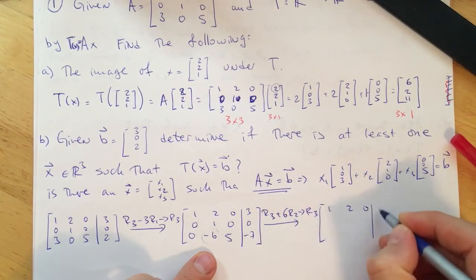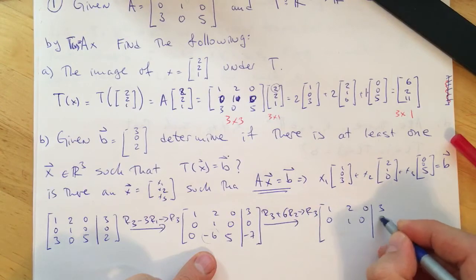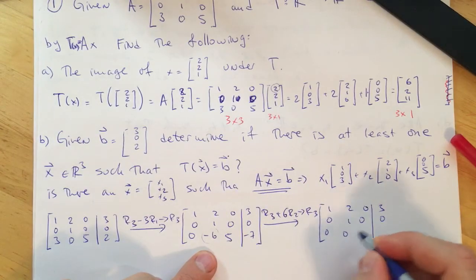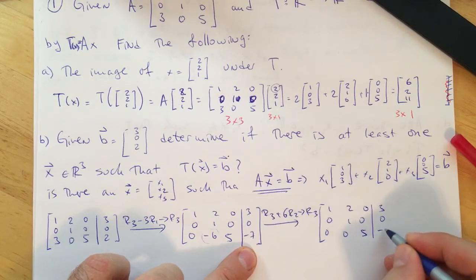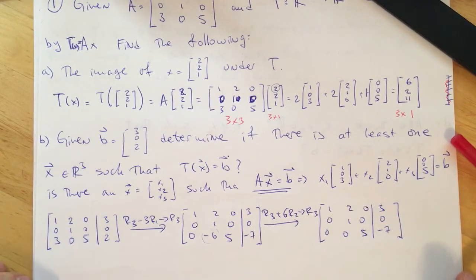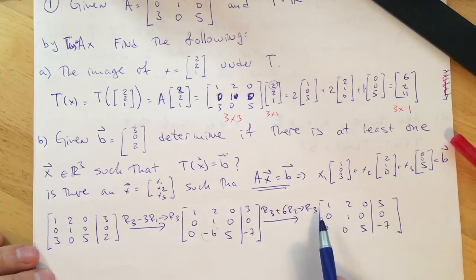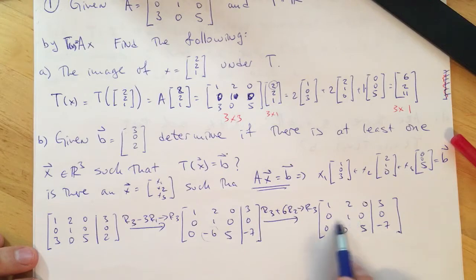So I have 1 2 0 3, 0 1 0 0, 0 0 5, and then here I have negative 7 minus 0, which is negative 7. Okay, so because I have a pivot in each row, and I don't have a row at the end that is all zeros augmented by some non-zero entry, this system is consistent.